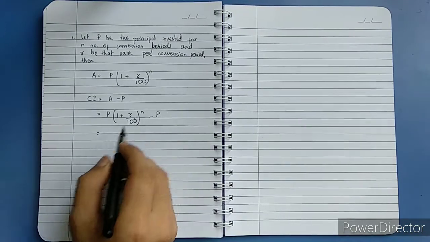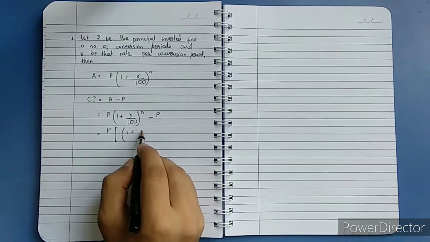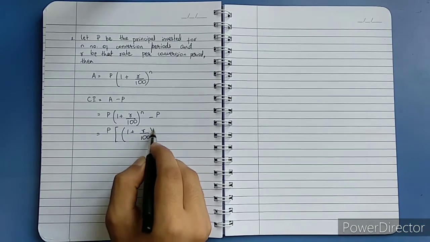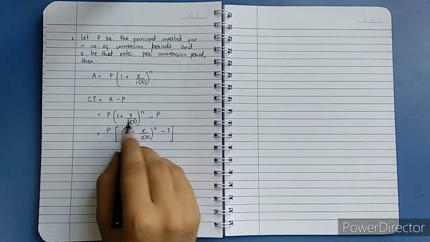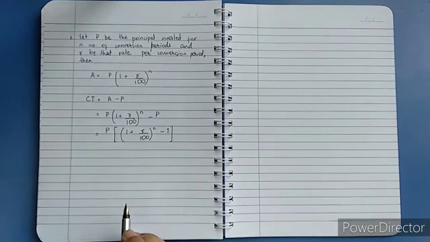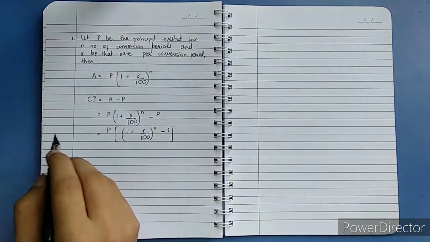So from both of these, P comes common. What is left is (1 + R/100)^n minus 1. As P came common, here we are left with 1. So this was the amount and compound interest formula.